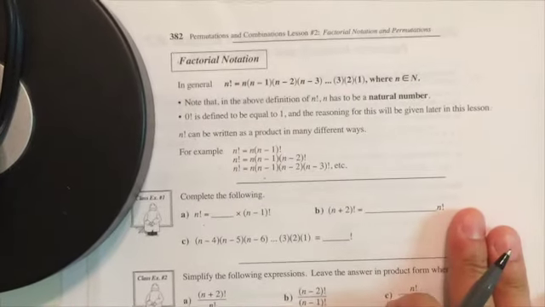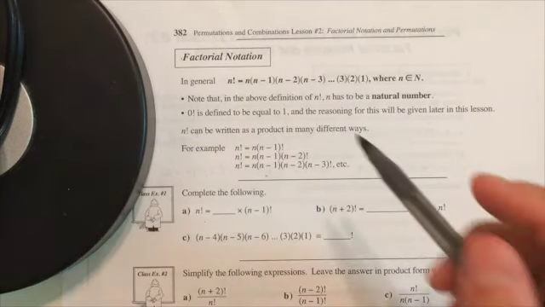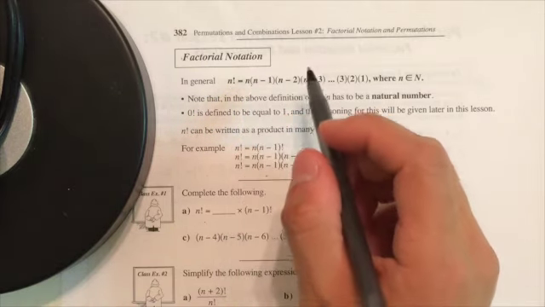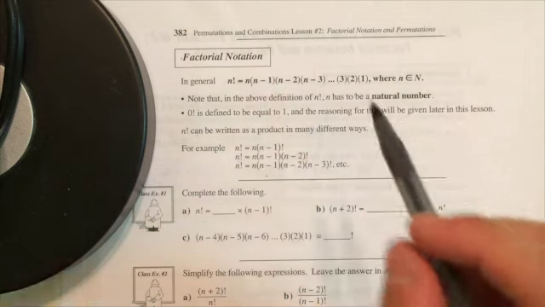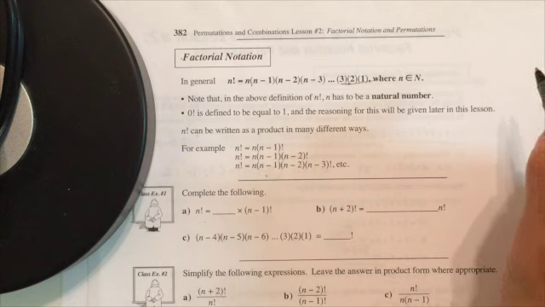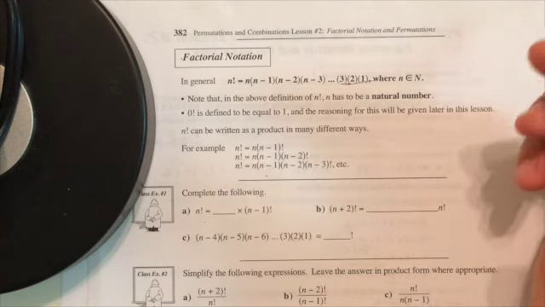Now, what we were just working on is what's known as factorial notation. And factorial notation can be expressed as n factorial is equal to n times n minus 1 times n minus 2 times n minus 3, and so on, down to 3, 2, 1, and where n has to be an element of the natural numbers.